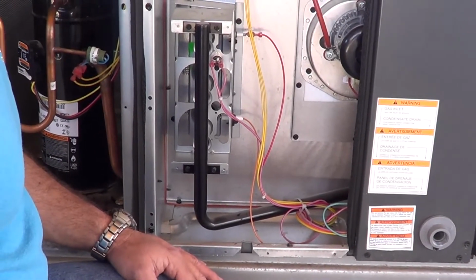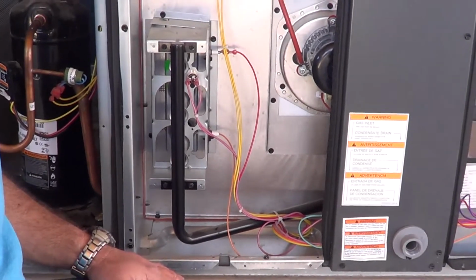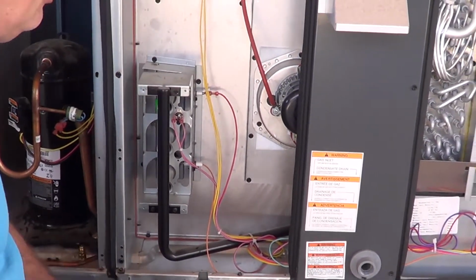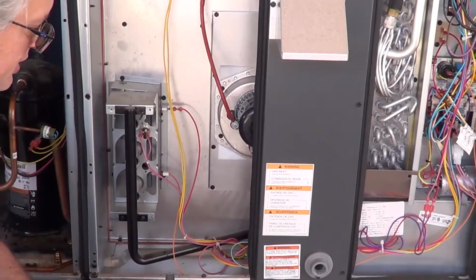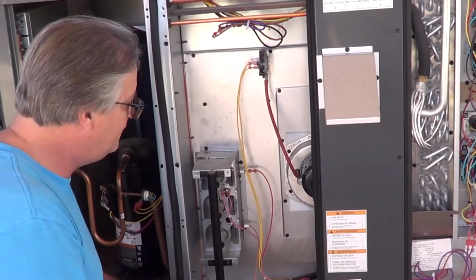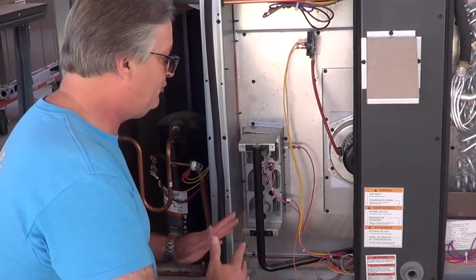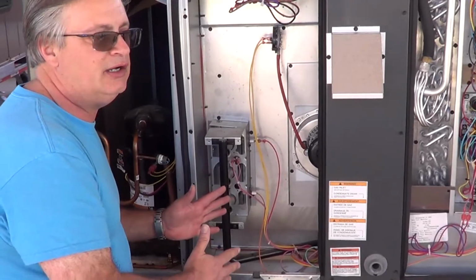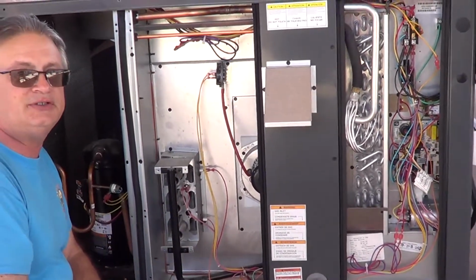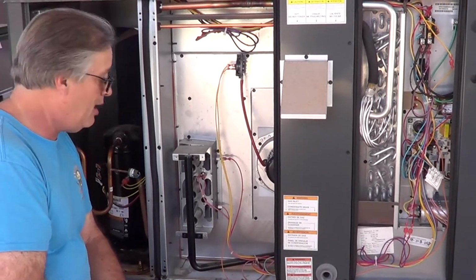That's also another safety feature that we have to do in the process of the overall sequence of operation in a furnace, to prove that the gas is being consumed by fire and the gas is not just accumulating in the heat exchanger and turning our furnace into a potential bomb.